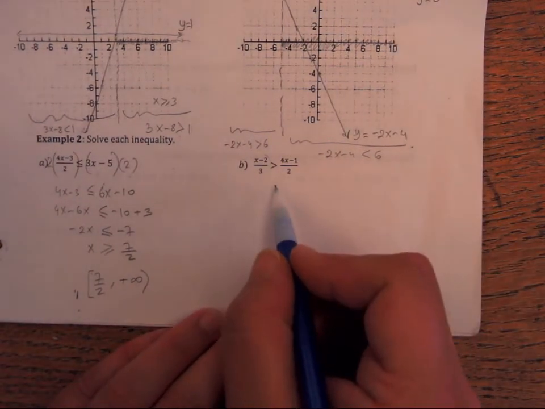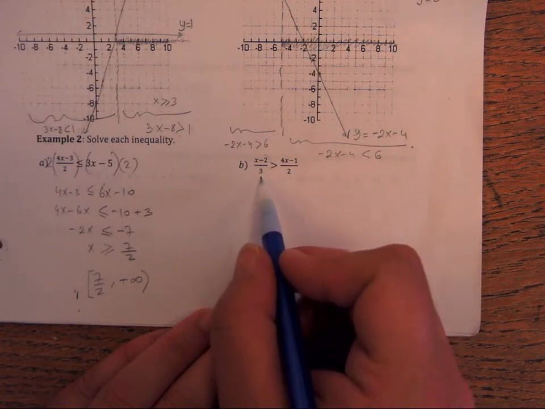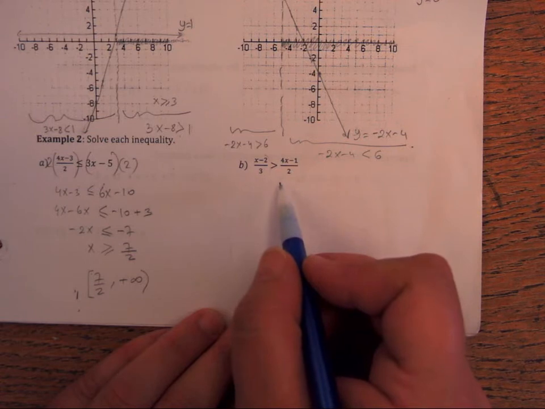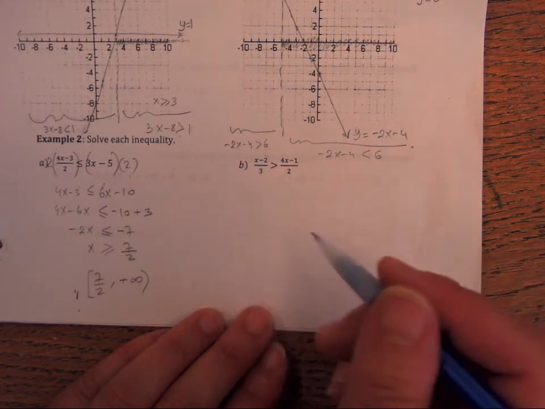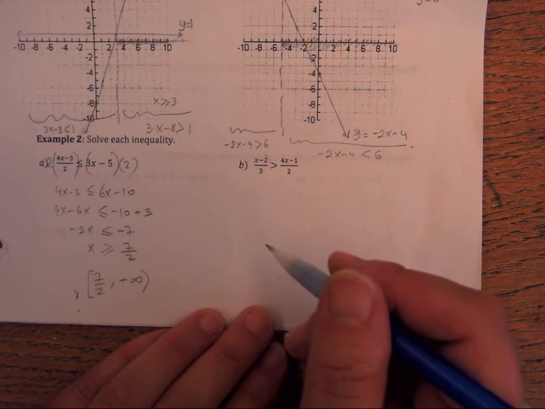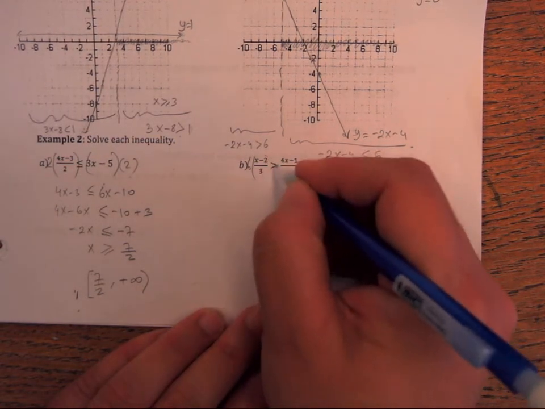Next one, again we see a fraction on both sides. One denominator is 3, the other one is 2. So you find a common denominator. You multiply both sides by that, right? 6. So you multiply both sides by 6.